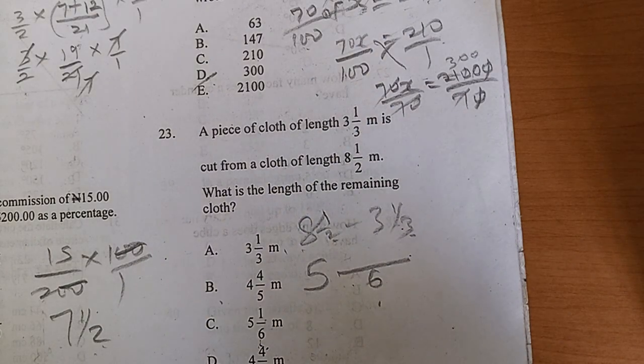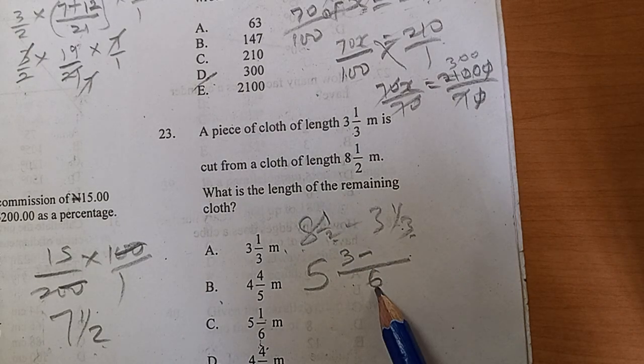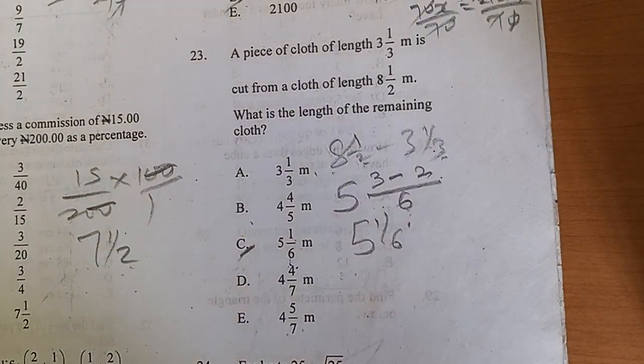The LCM is 6. 2 into 6 is 3 times 1, 3. 3 into 6 is 2 times 1, 2. So 5 whole number 1 over 6 is the remaining material.